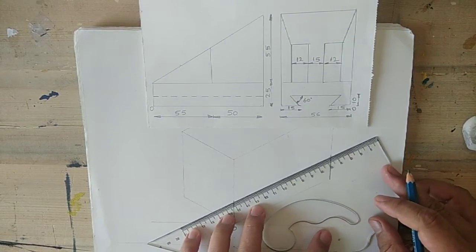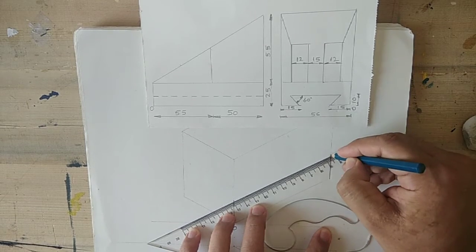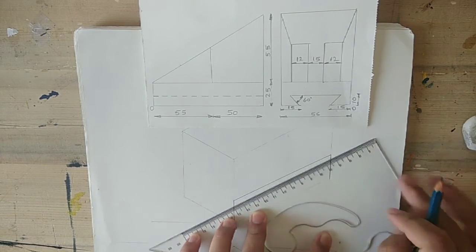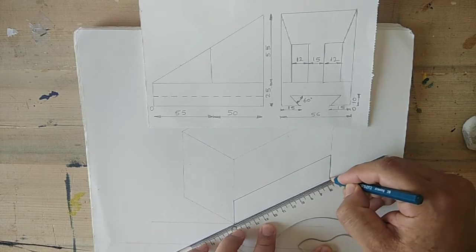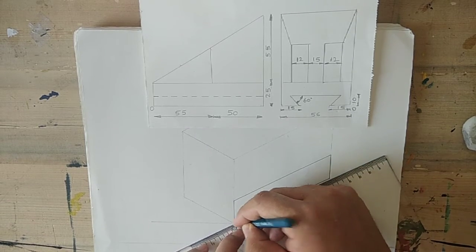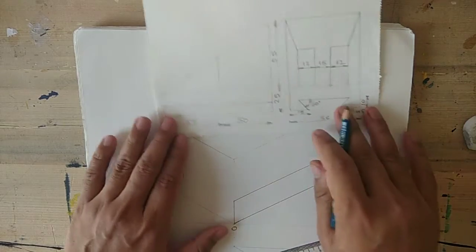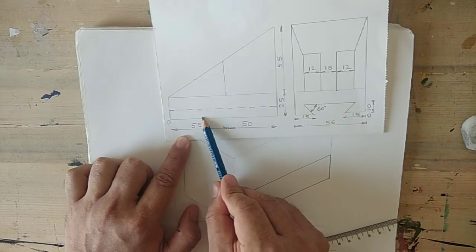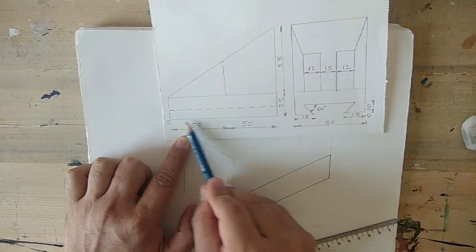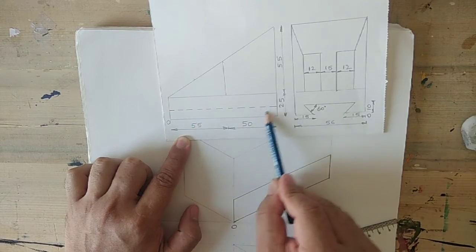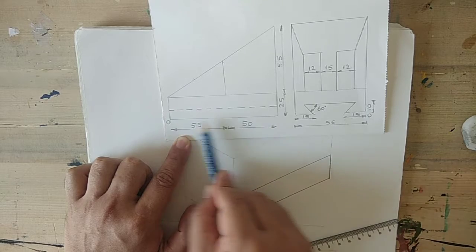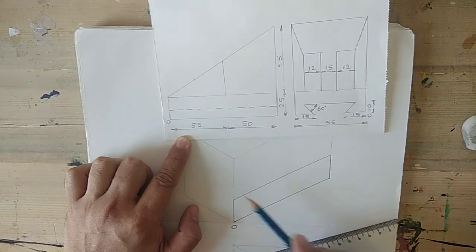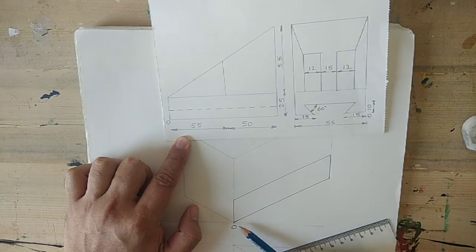Then join. So now class, we have drawn this rectangle part, which has a height of 25, and this dimension is 105, 105, 25 in this part.